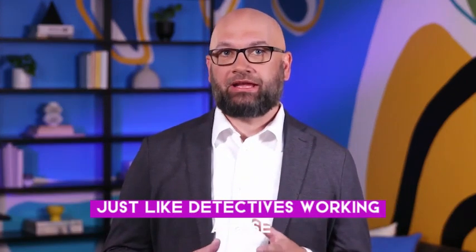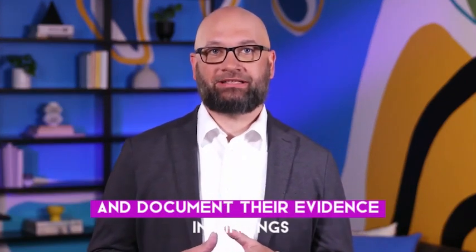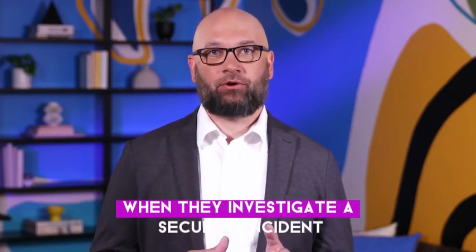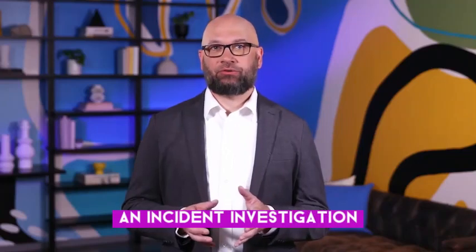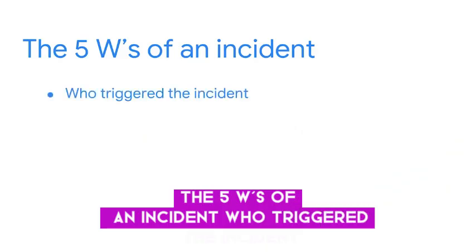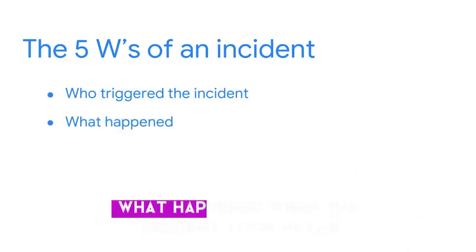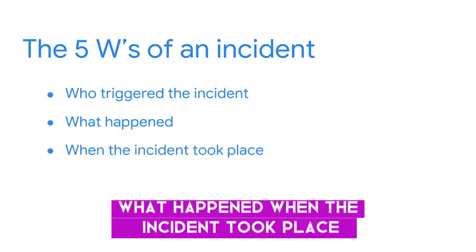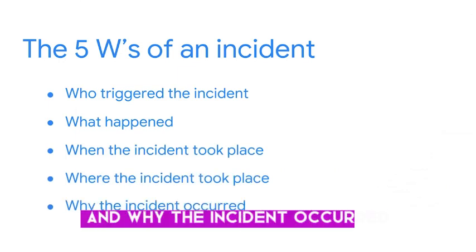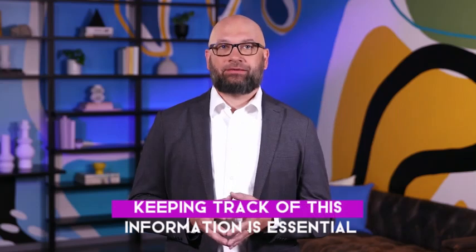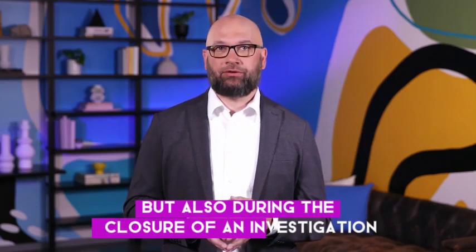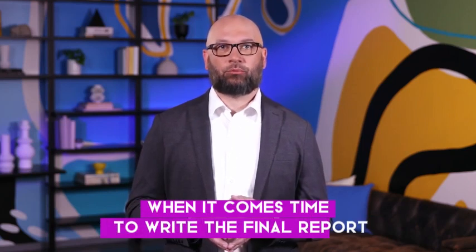Just like detectives working a case carefully handle and document their evidence and findings, security analysts are required to do the same when they investigate a security incident. An incident investigation reveals critical information about the 5 W's of an incident: who triggered the incident, what happened, when the incident took place, where the incident took place, and why the incident occurred. Keeping track of this information is essential, not only during an incident investigation, but also during the closure of an investigation when it comes time to write the final report.